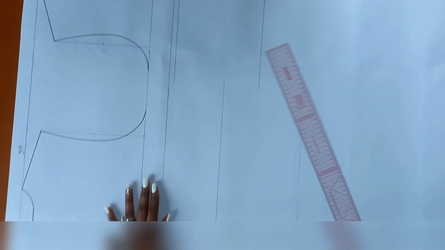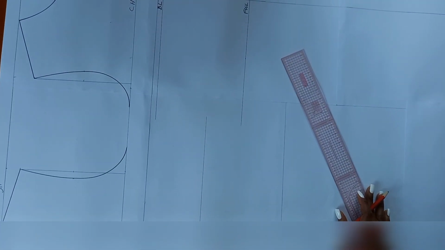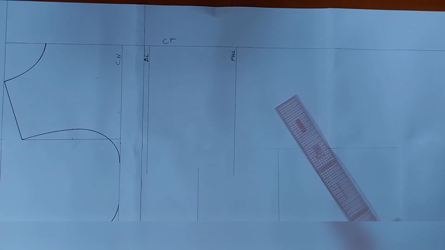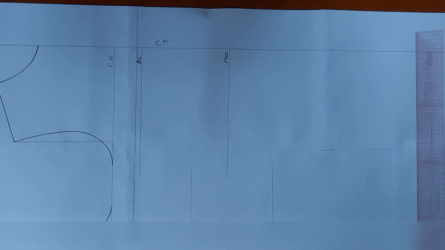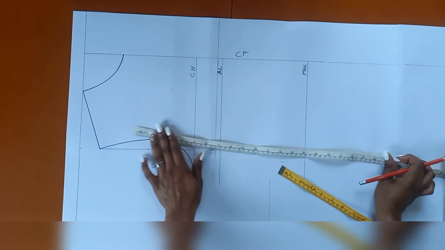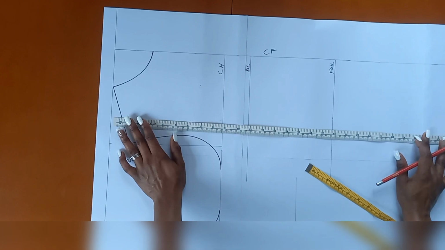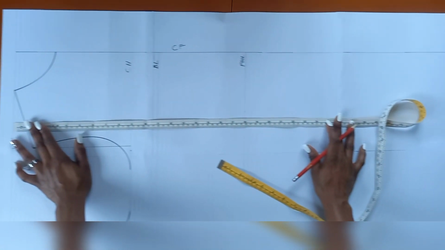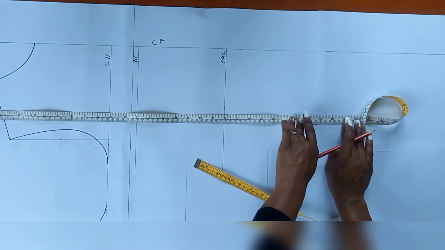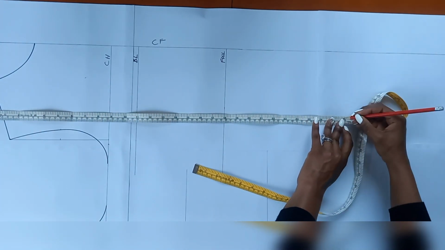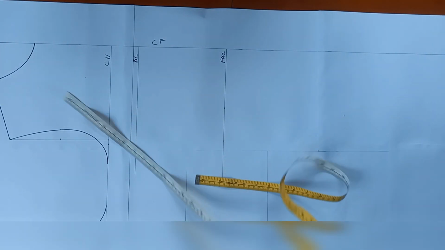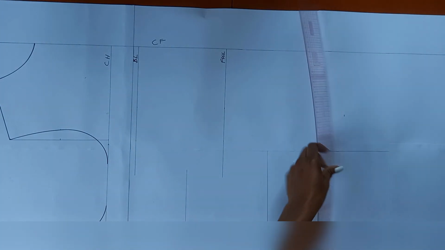Next, I'm going to be marking my shoulder to hip measurement. So my shoulder to hip measurement for the front is 28. So shoulder to hip for the front is 28, so I'll be measuring 28 from the top here, downwards. So I'll rule a line across.